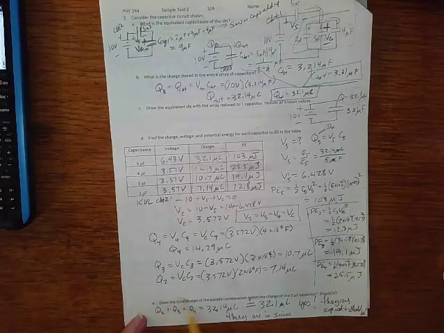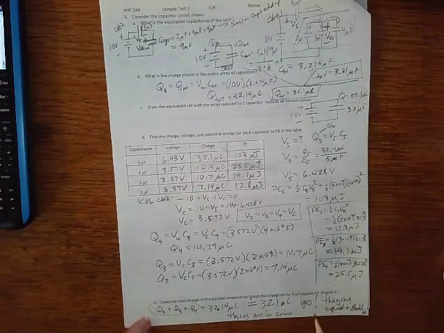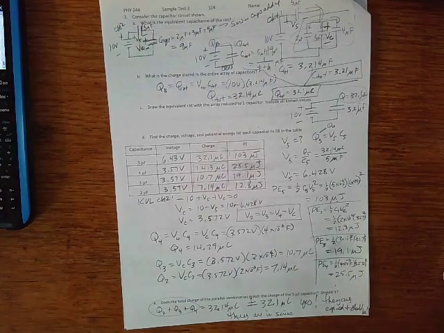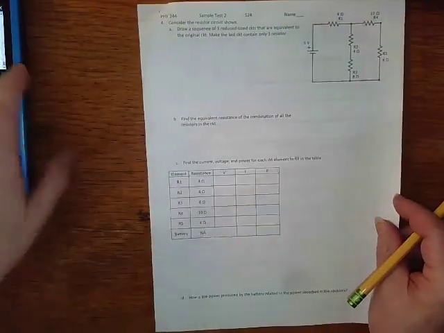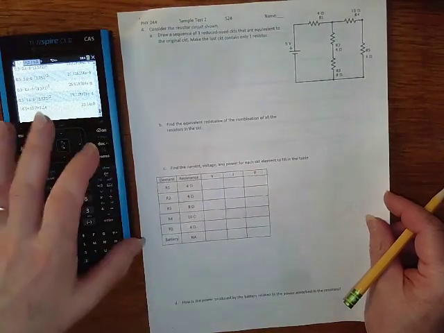The parallel combination and Q5 are in series, so they should have the same charge. Alright. Next page. Calculator is escaping here.